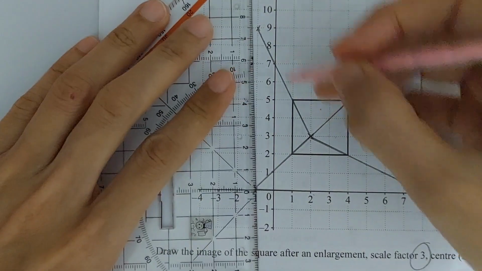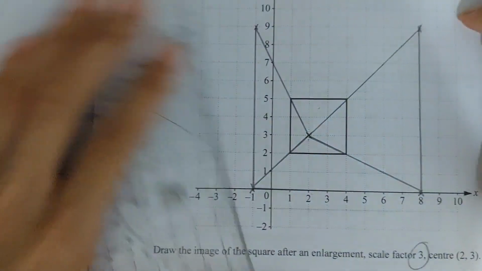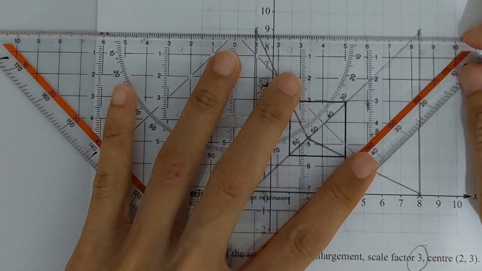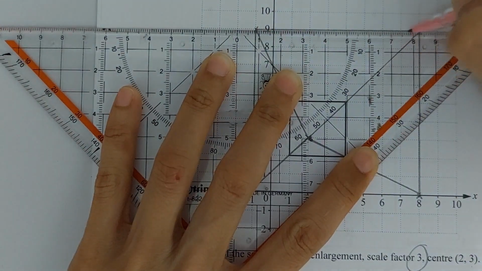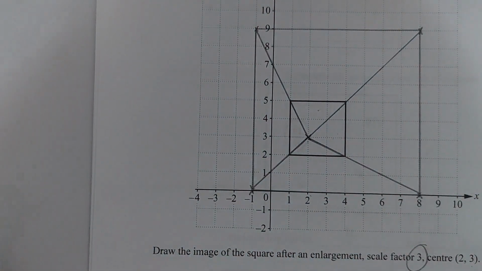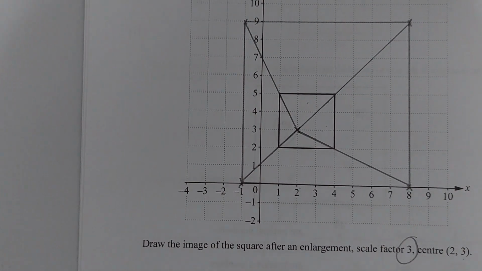Please use the pencil and ruler. When you draw a straight line, any straight line, you use pencil and ruler. Don't draw it using your hand. Something like this one. Okay, to check whether your answer is correct or not, you do this.